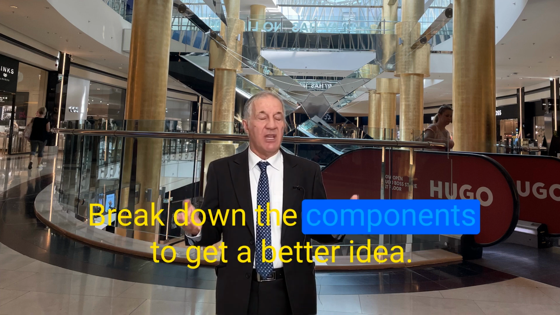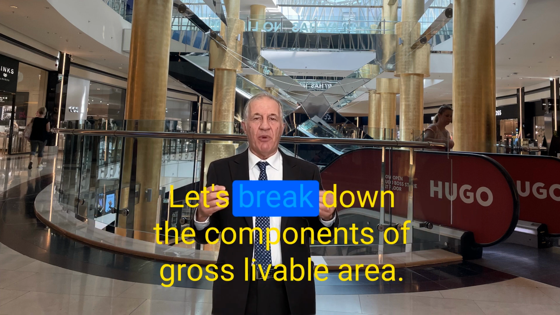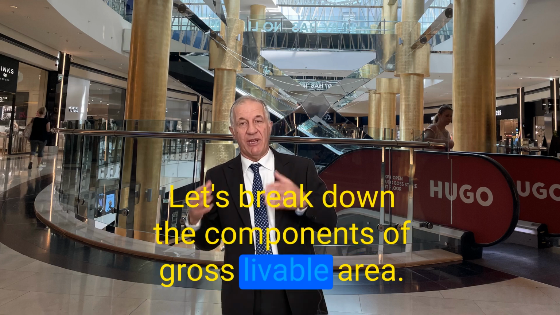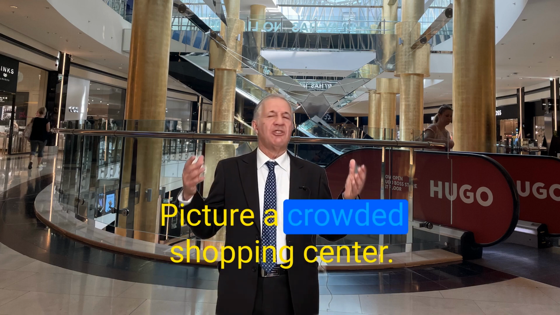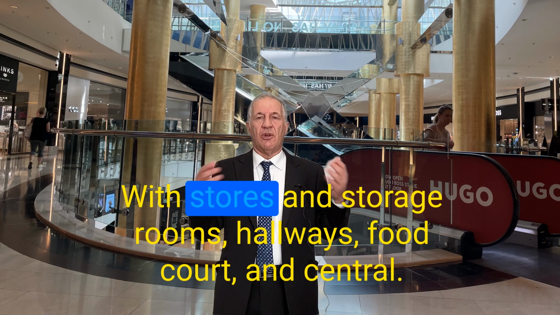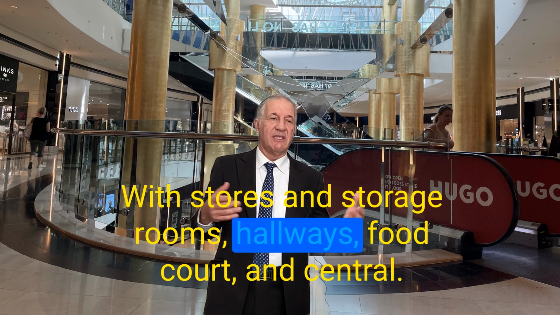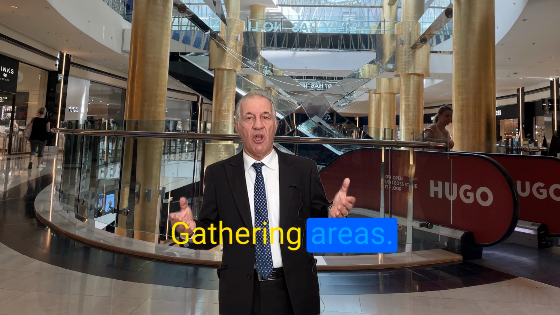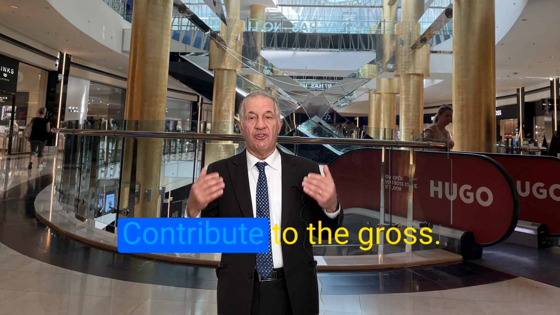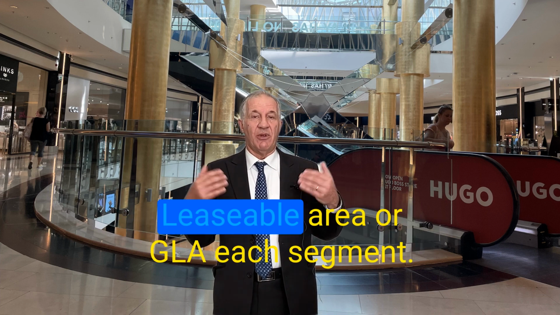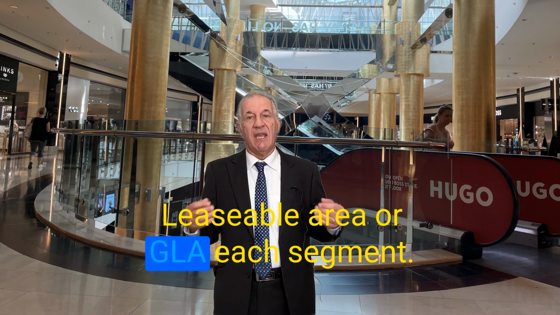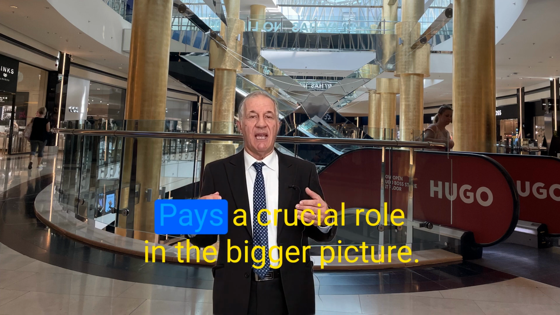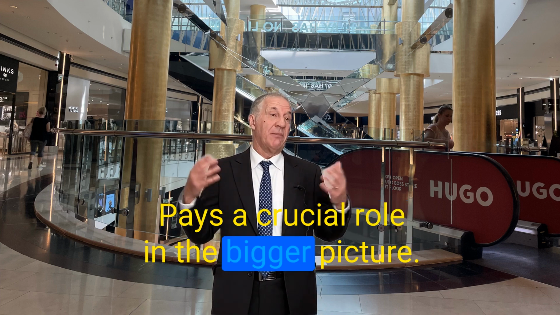Breaking down the components. To get a better idea, let's break down the components of gross lettable area. Picture a crowded shopping centre with stores and storage rooms, hallways, food court, and central gathering areas. All these areas contribute to the gross leasable area, or GLA. Each segment plays a crucial role in the bigger picture.